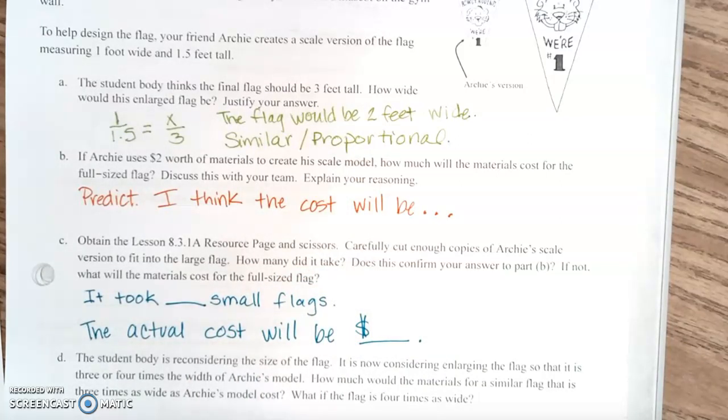If not, what will the materials cost of the full-size flag? So you're going to answer the question, and you're going to fill in the number. It took blank amount of small flags, and the actual cost will be blank dollars. Okay? You're going to decide that in your group of 4.